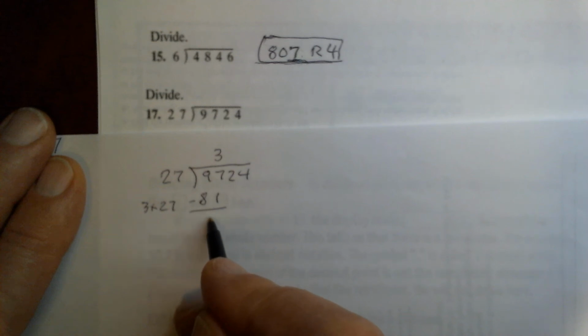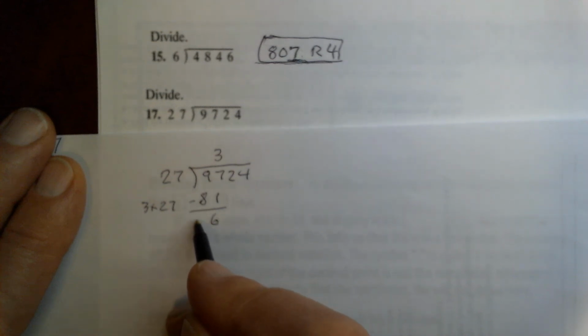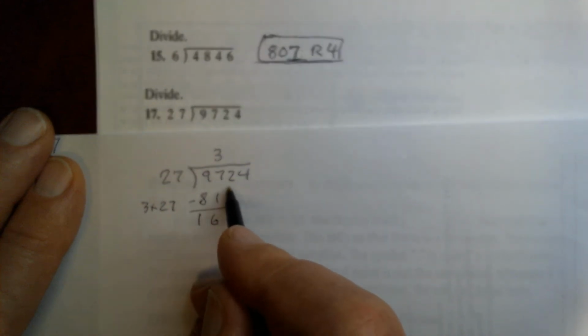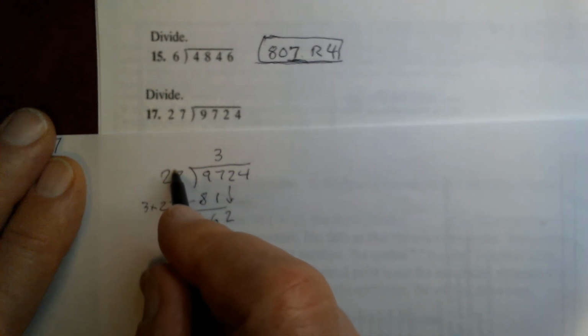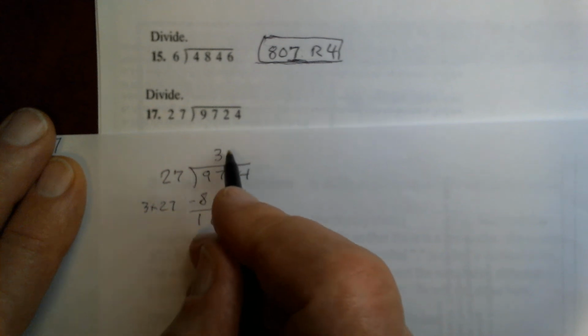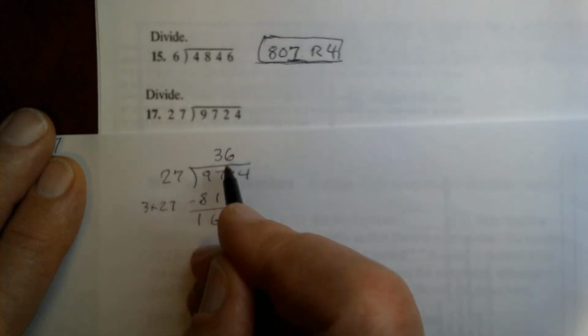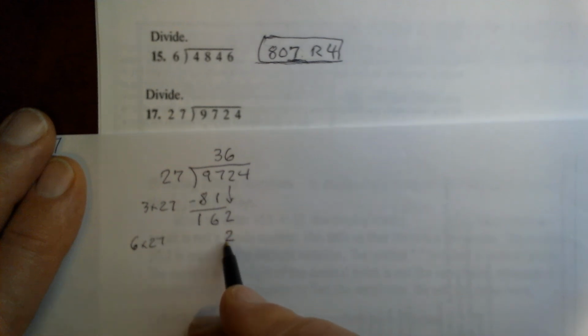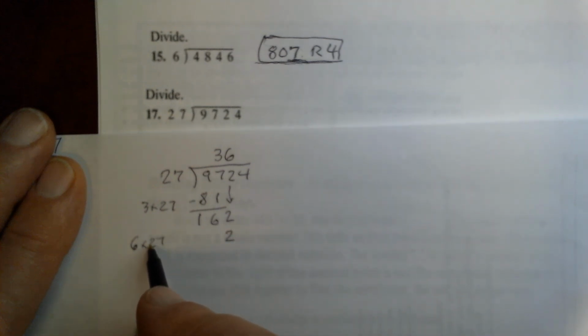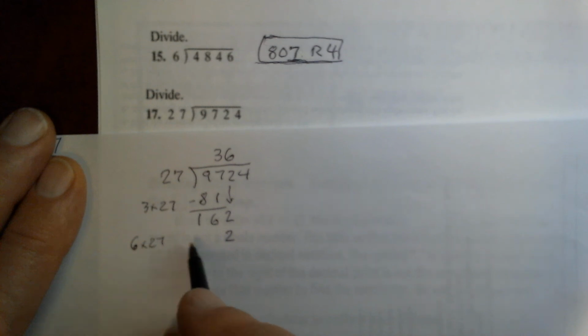So now we subtract. And so the difference is 16. We bring down the next digit, 162. So 27 goes into 162 6 times. And 6 times 27 is 42, carry 4. 6 times 2 is 12, plus 4 is 16.